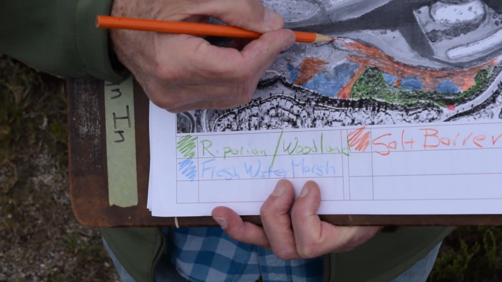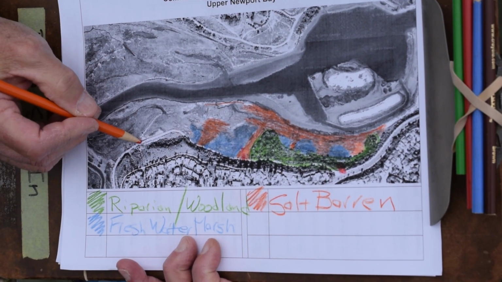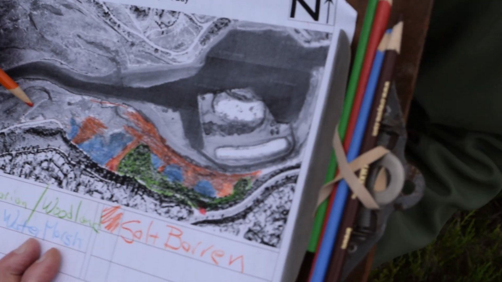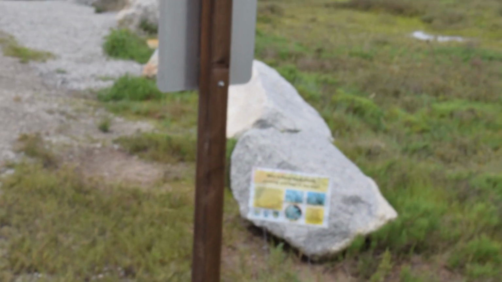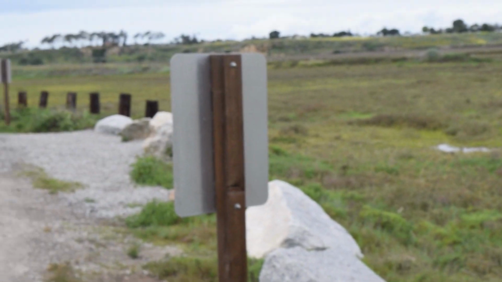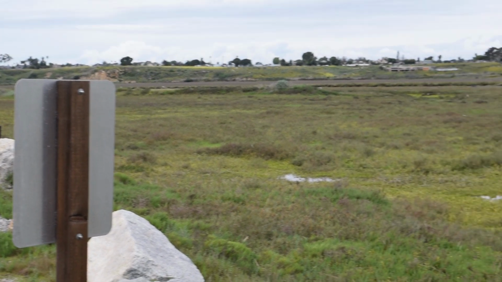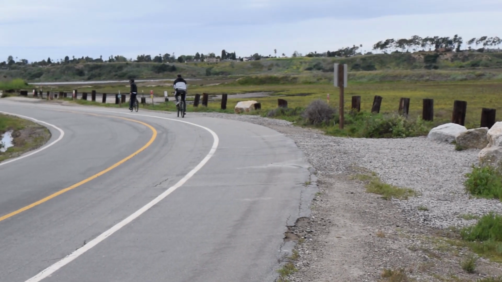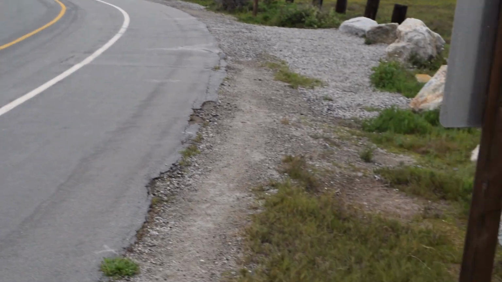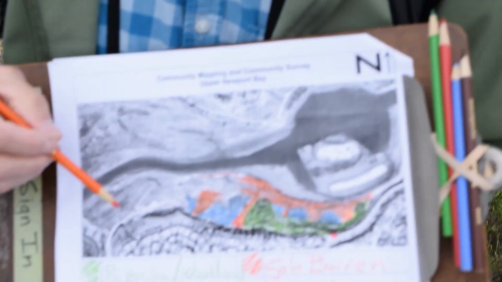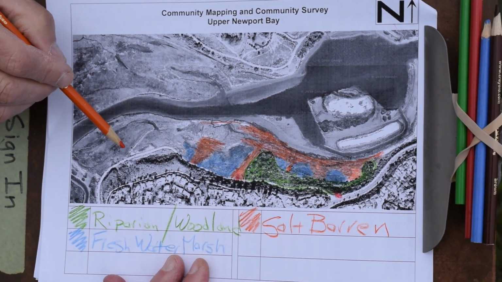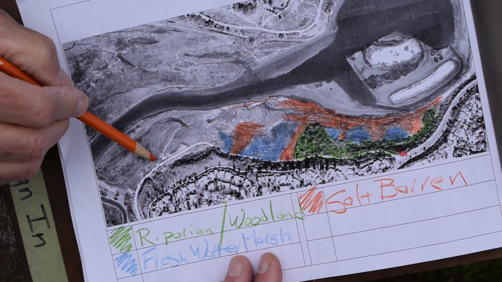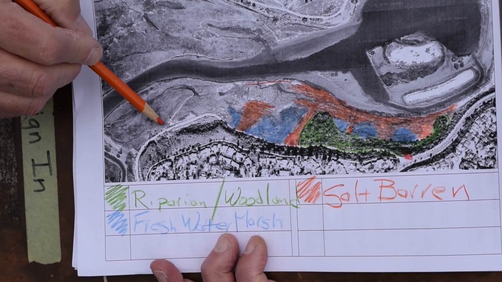So everything else up to this line here, and if you look where I'm pointing, you can see this raised berm of earth. It's kind of broken in some spots, but that raised berm of earth shows up on this aerial photo as this white line here. That berm was part of an old salt works that used to operate here in the upper Newport Bay.